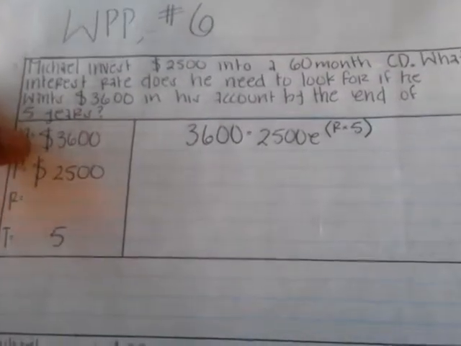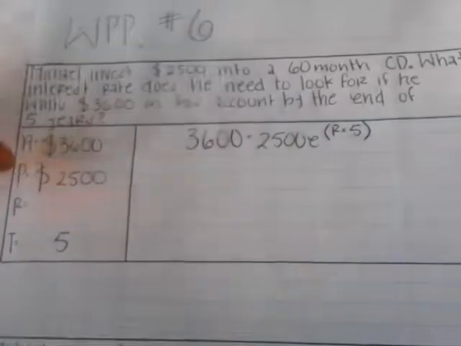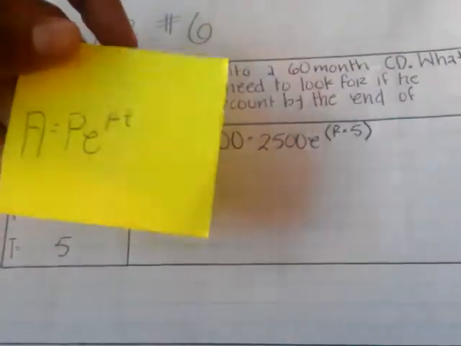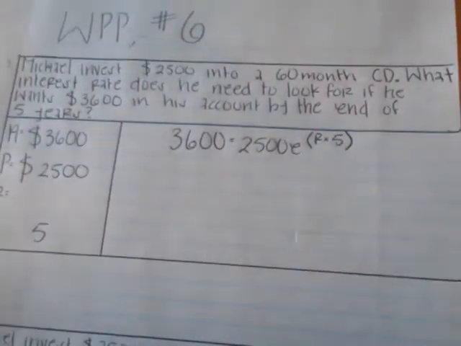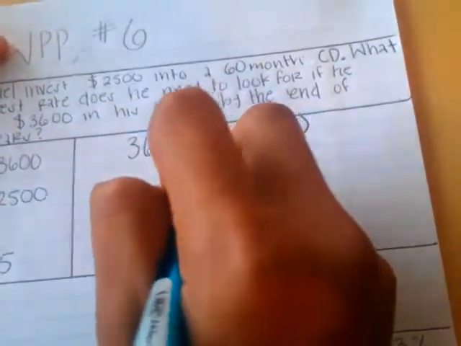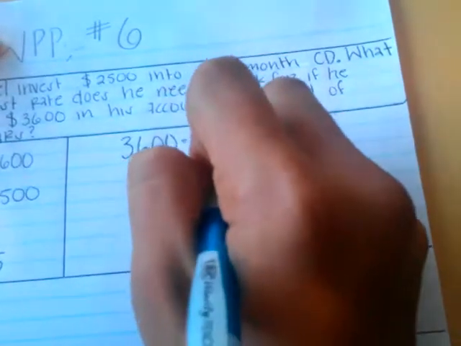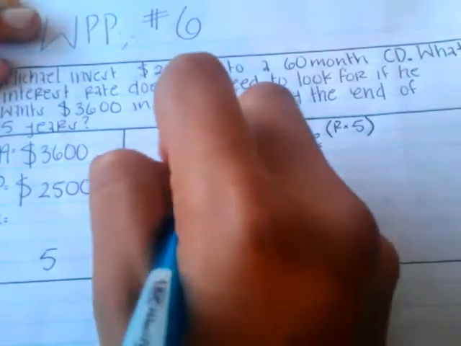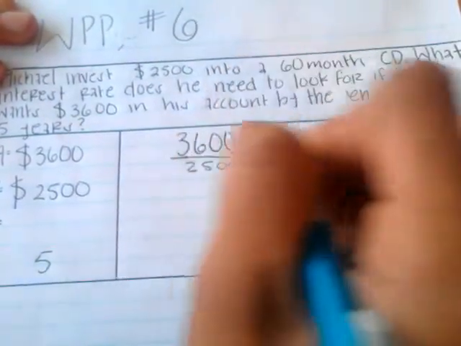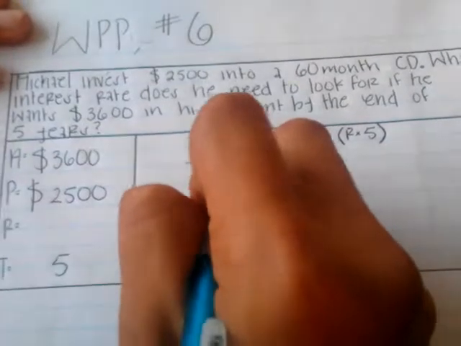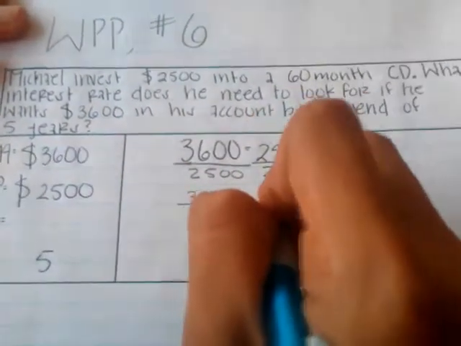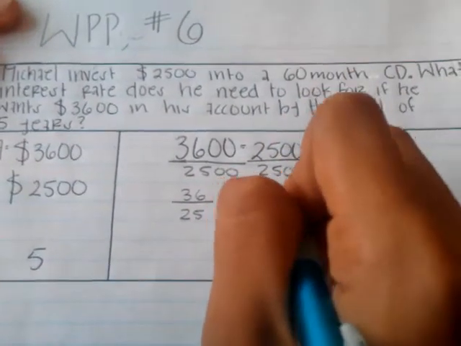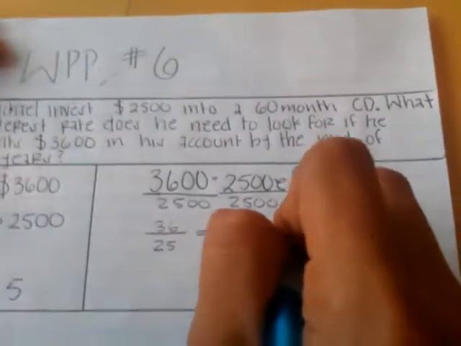So I already plugged everything into my equation of A equals P e to the power of rt. So what I do is divide both sides by 2,500, which simplifies to 36 over 25 equals e to the power of r times 5.